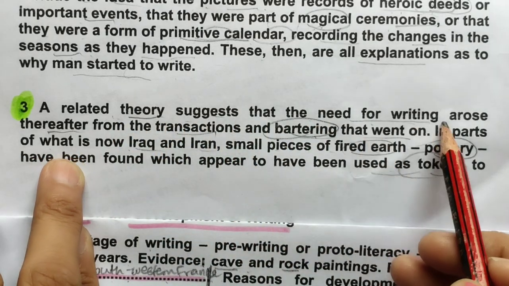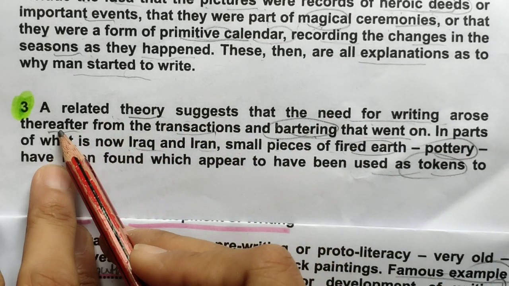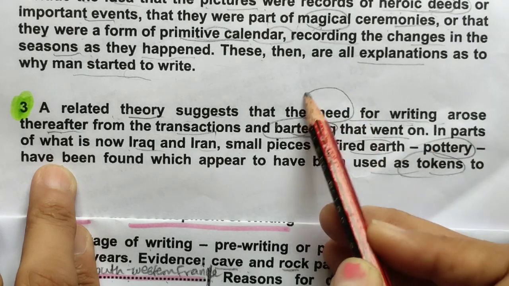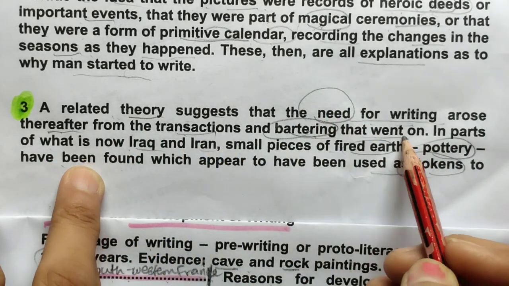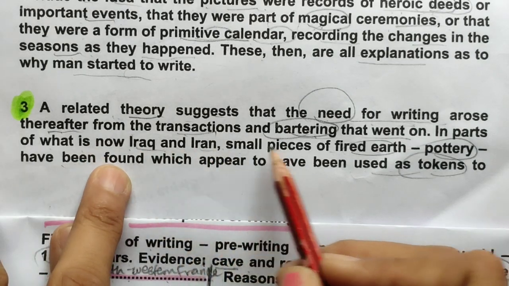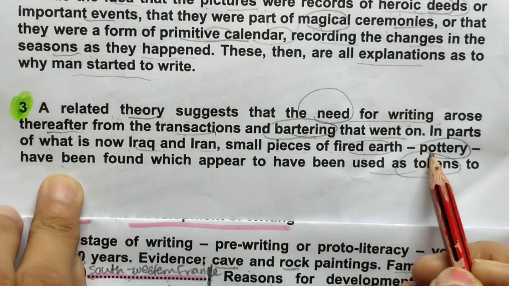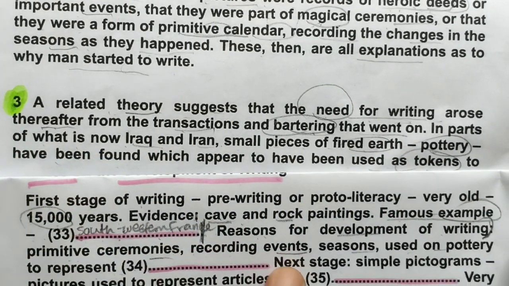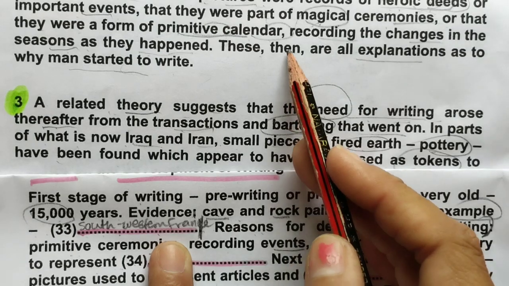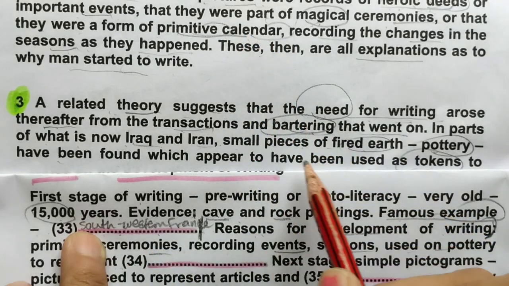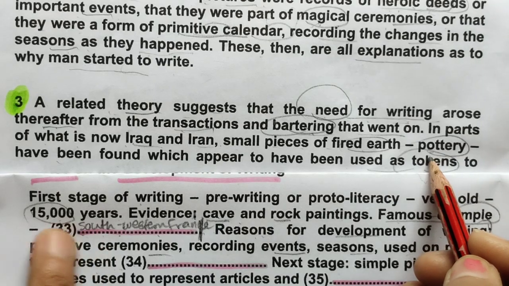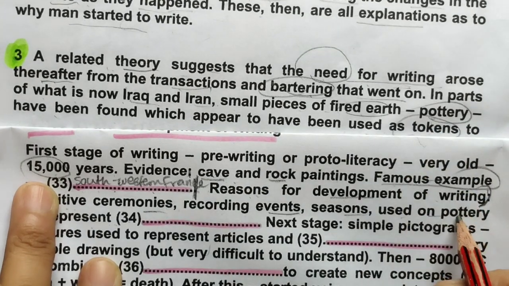Related theory, need for development for writing. I think development for writing arose thereafter from transaction and bartering went on in parts of what is now pieces. Pottery word is here. So yes, pottery, all they have started giving words from the above paragraph. Now they have come to another paragraph using the word pottery.